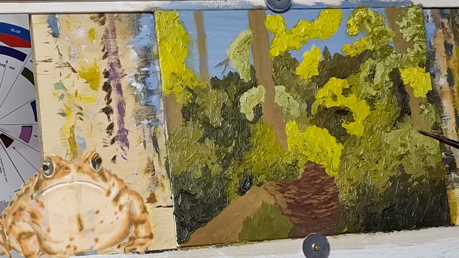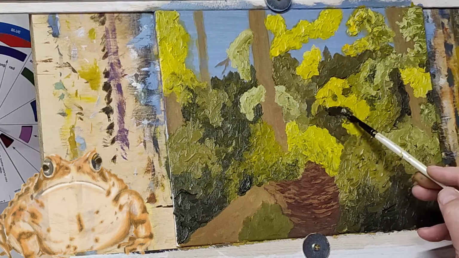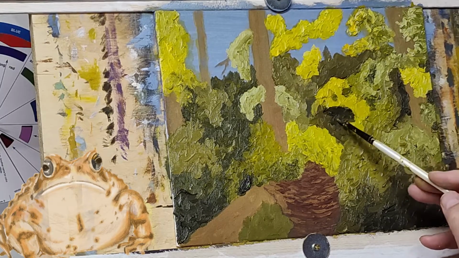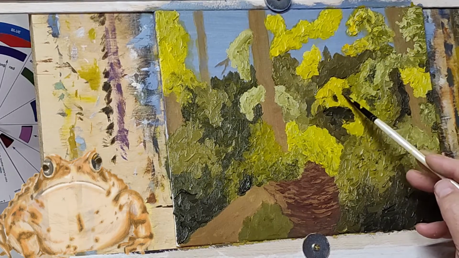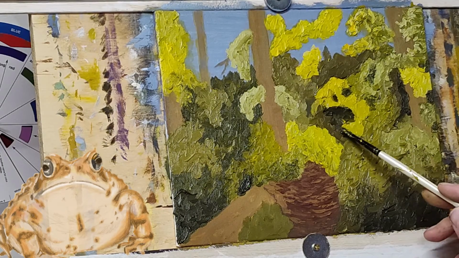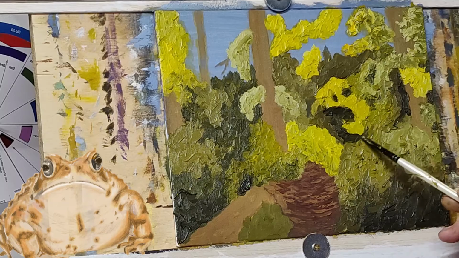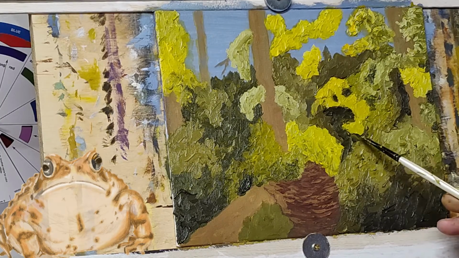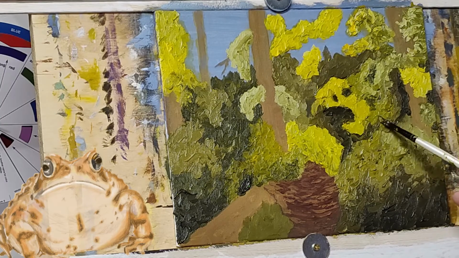I want to create more contrast, create a deeper, dark sense of the forest there. And so I'm going to go into some of my darker areas and add that dark color in. Again, that creates contrast and gives it a feeling of depth in the forest, a deep forest.